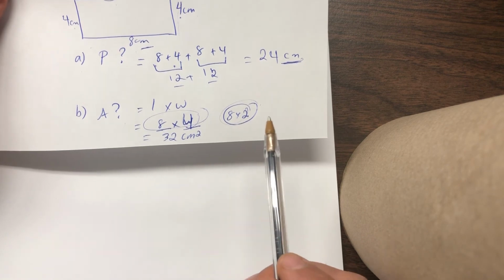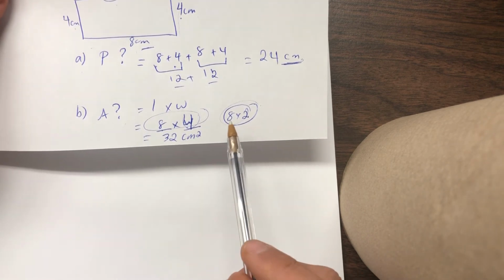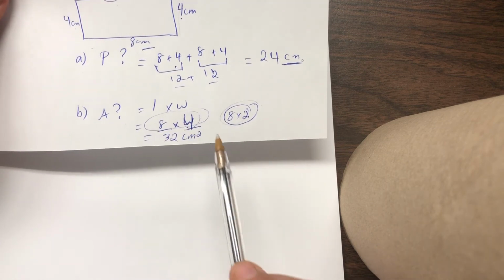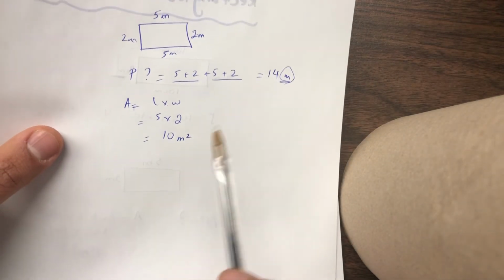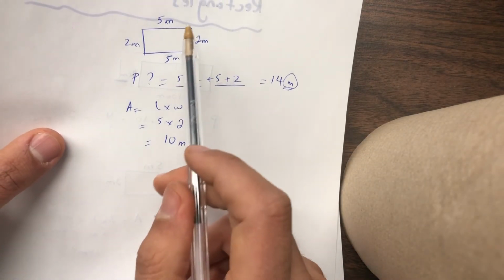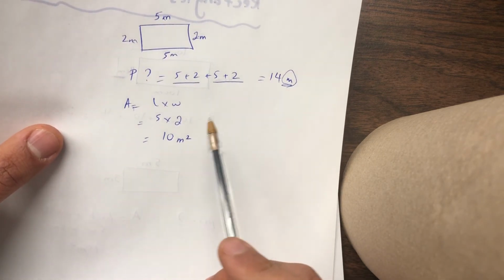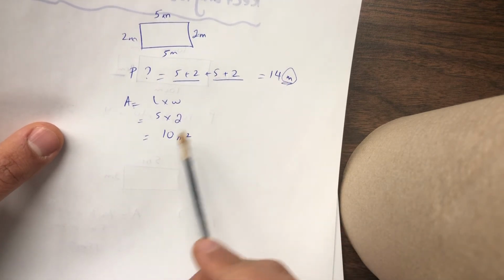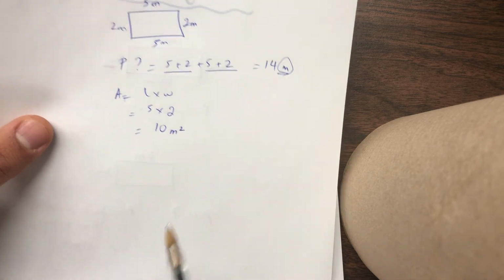That's why you must use the math facts. In this case over here, I found the answer for half of this, and then multiplied it by 2 to get the answer. And then we did pretty much the exact same thing over here, although we had easier numbers to deal with, so we didn't really have to break down the multiplication into anything simpler, because 5 times 2 is 10.